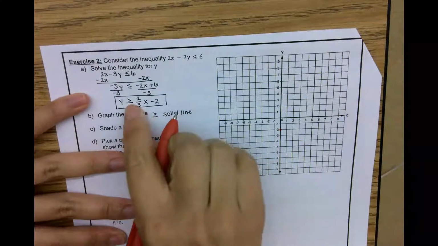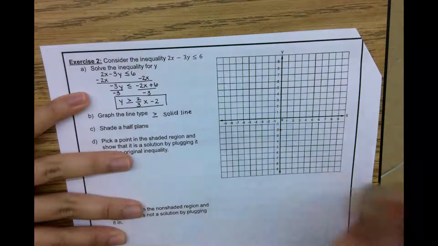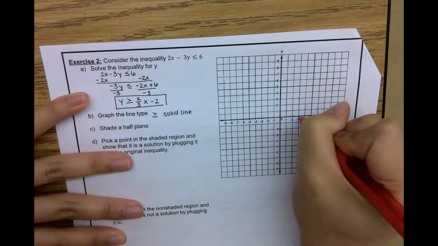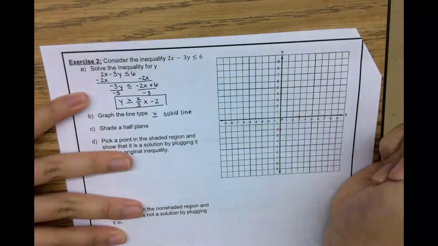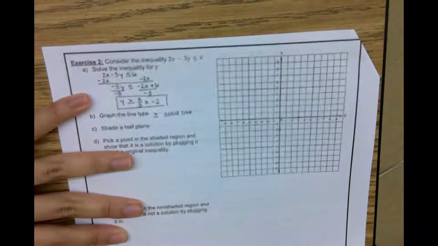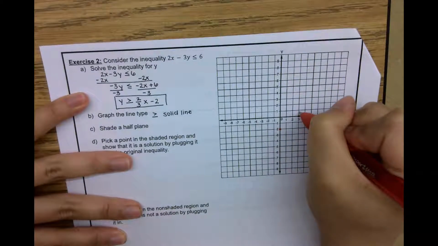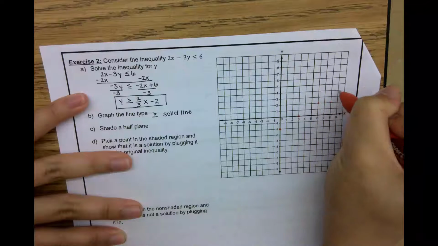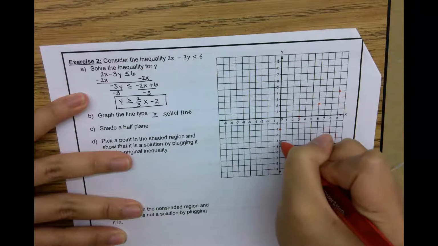Then, using my slope, I'm going to go up 2, right 3. So, up 2, right 3. And then all I need to do is connect. But just because mine was a little off last time, I'm going to keep going throughout my whole graph. Up 2, right 3. Also the other side.